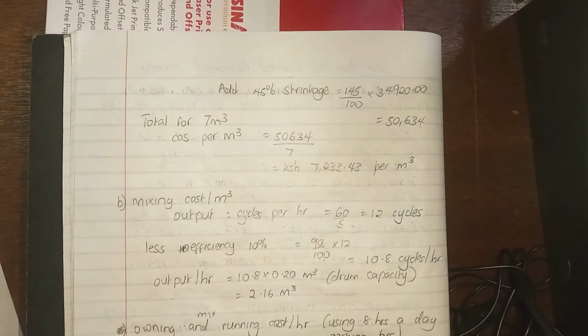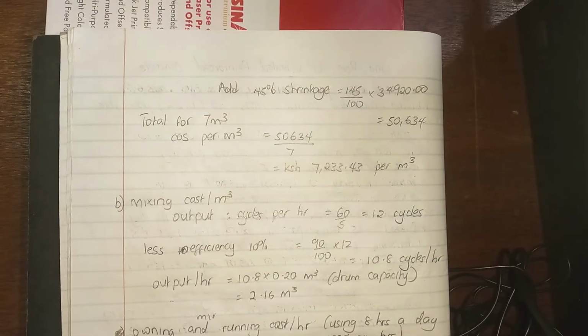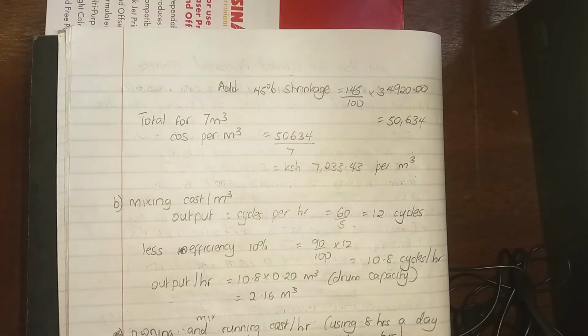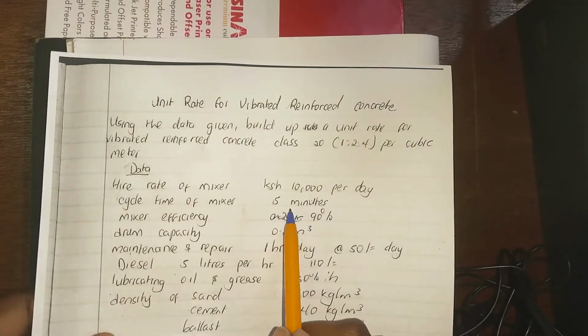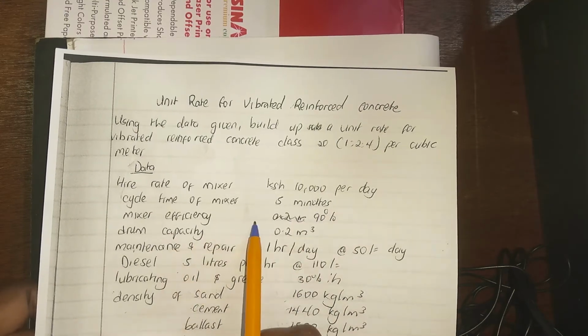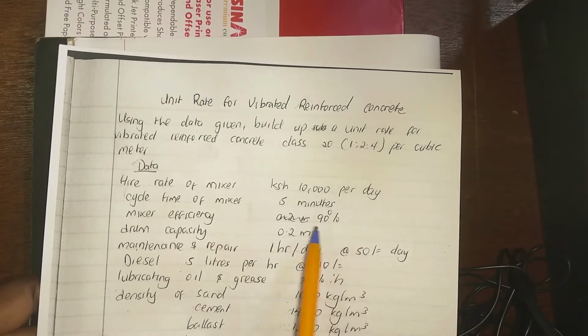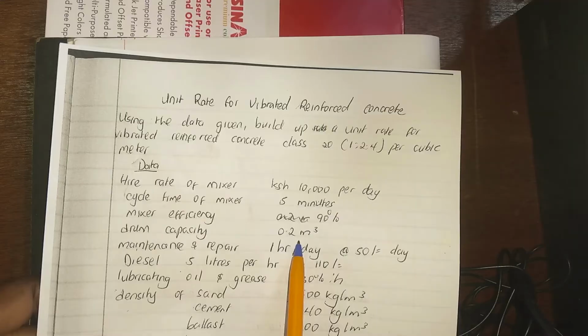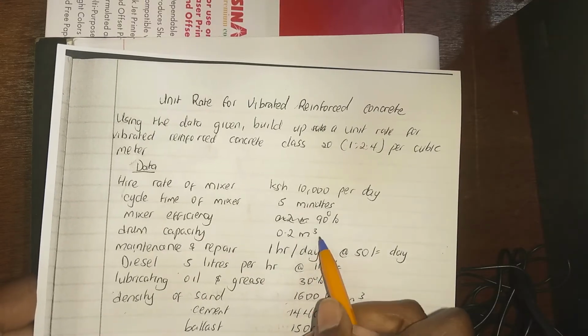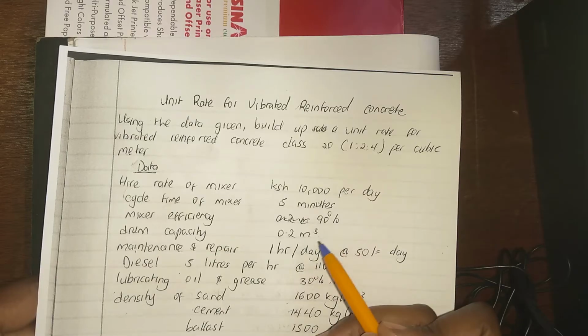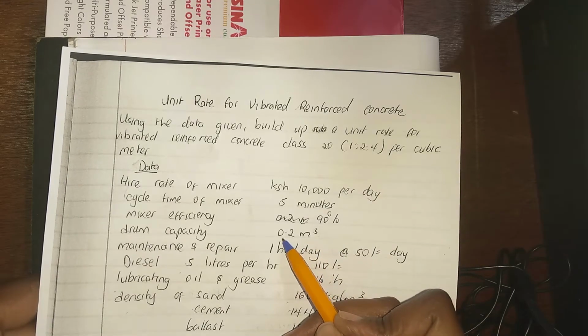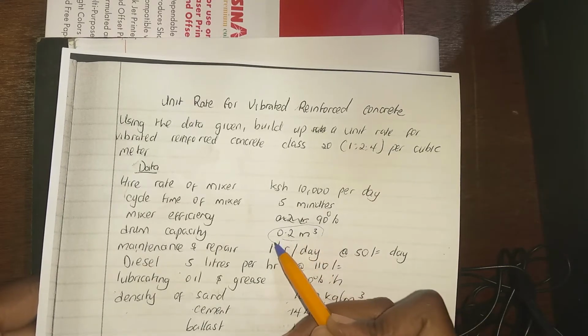For the mixing cost, we shall use a mixer. We are told the cycle time of the mixer is 5 minutes and the mixer efficiency is 90%. Drum capacity is 0.2 cubic meter. Drum capacity means for every mix cycle, we shall have concrete of this volume.